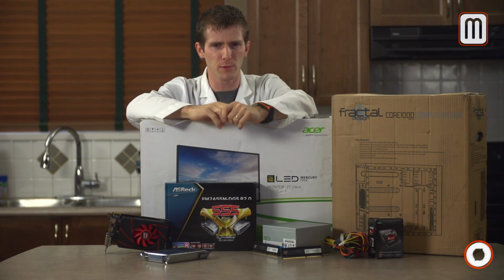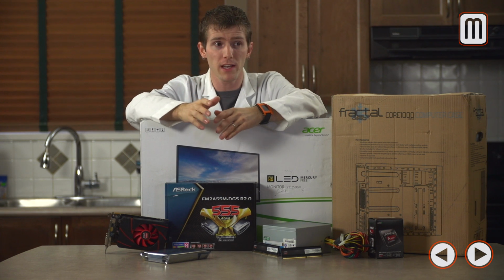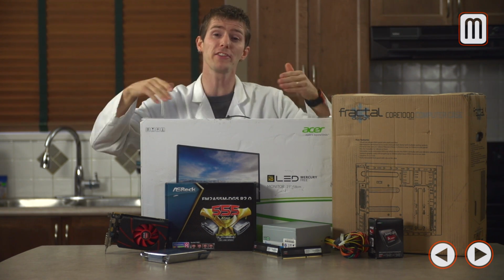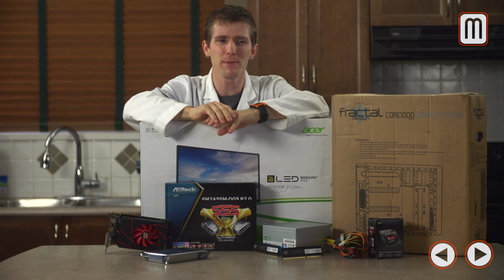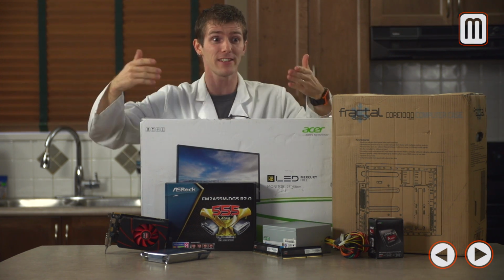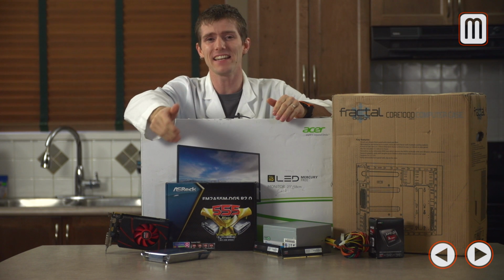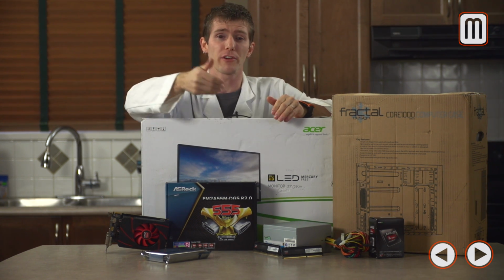Talking about graphics with a computer like this is another tough one because we set out to build a good all-round performer and to do an APU build guide here. And because an APU has decent onboard graphics, there's no compelling reason to add a dedicated graphics card unless we were serious about gaming.